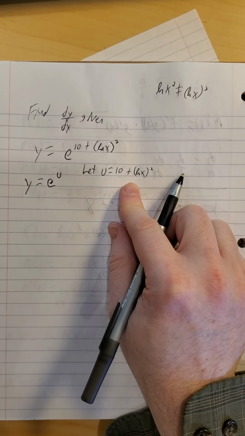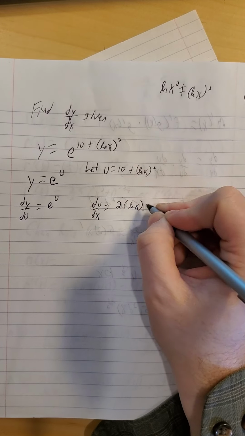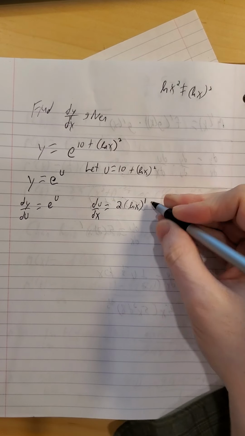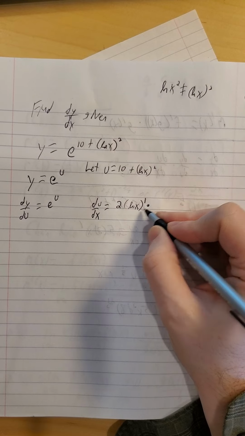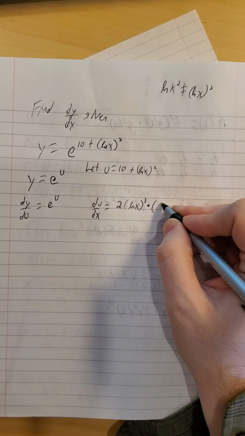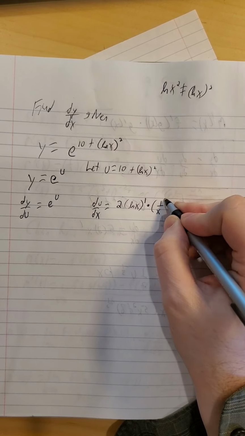So I want two things. I want to find dy du. The derivative of e to the u is still e to the u. I'll also find du dx. The derivative of a constant is always 0, and here we're using our general power rule. So I would make that exponent into a factor, hang on to the base, subtract 1 from the exponent, and then don't forget to multiply by the derivative of the argument. The derivative of natural log of x, remember, is 1 over x. We saw that in an earlier section.